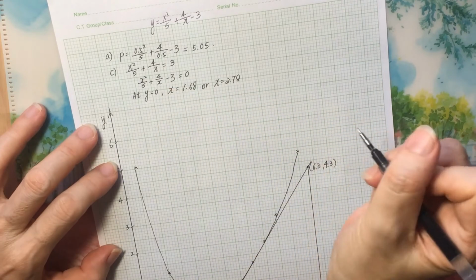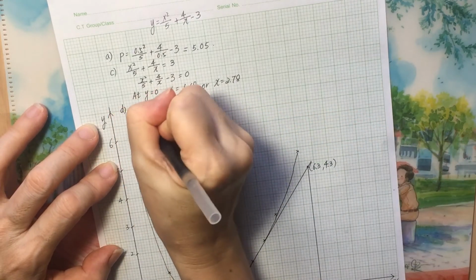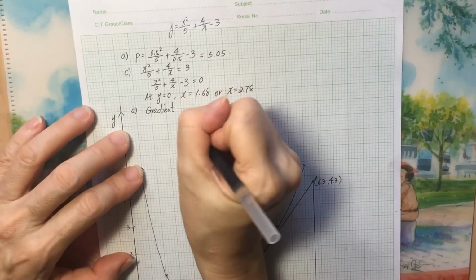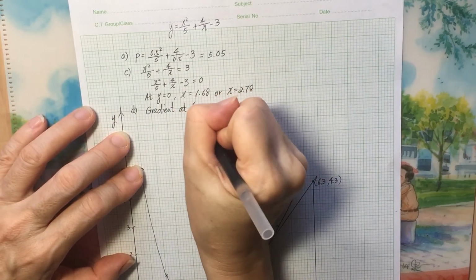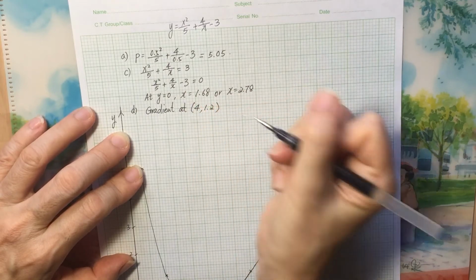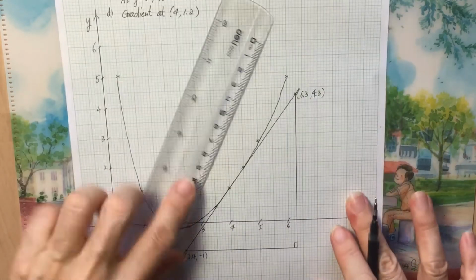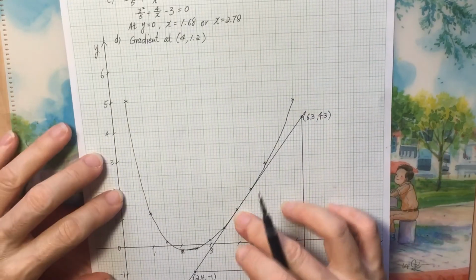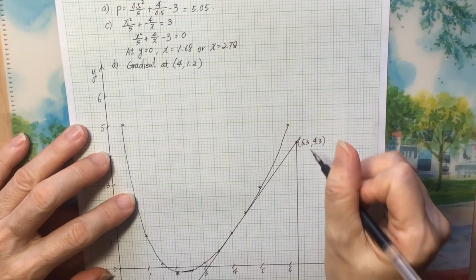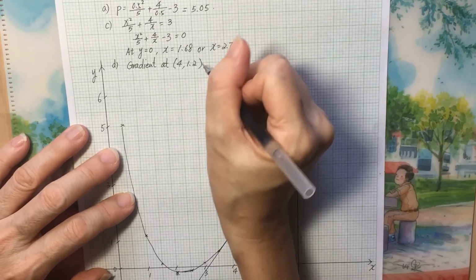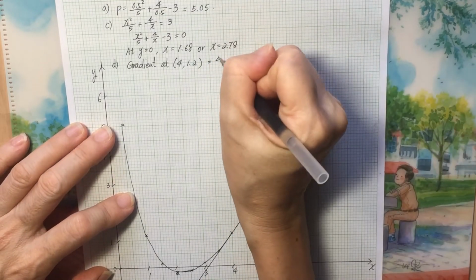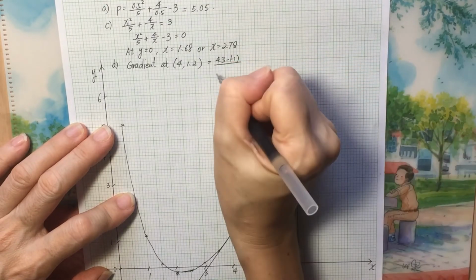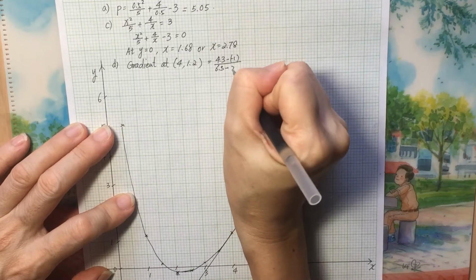So the gradient at the point (4, 1.2). At a different point, the gradient will be different. Okay, so you can see when you move, every point will be different. So at this specific point of (4, 1.2), we get these two points here, so we can do the calculation of 4.3 minus -1 divided by 6.3 minus 2.4.